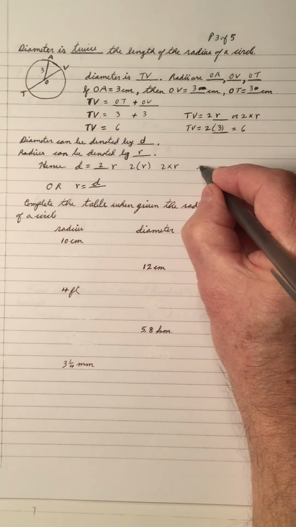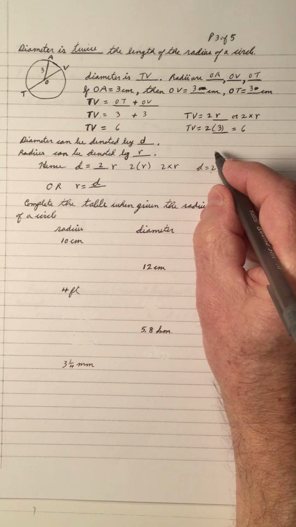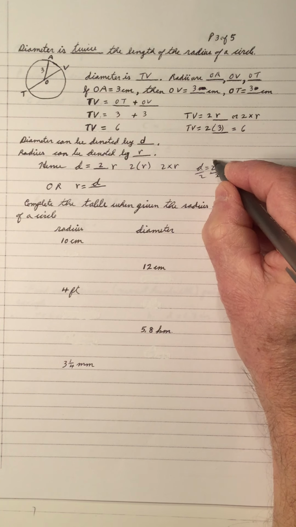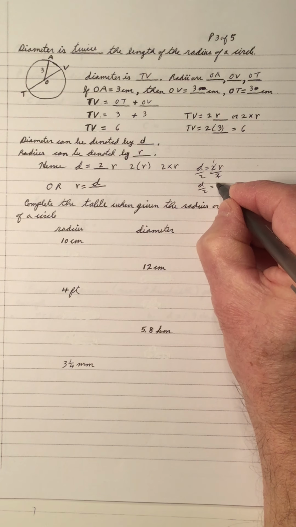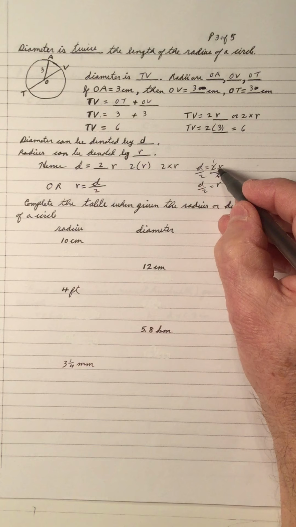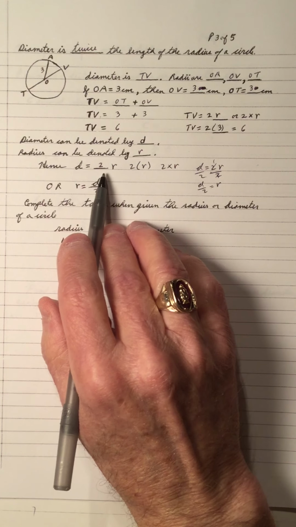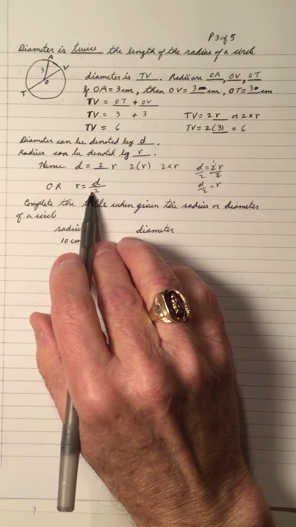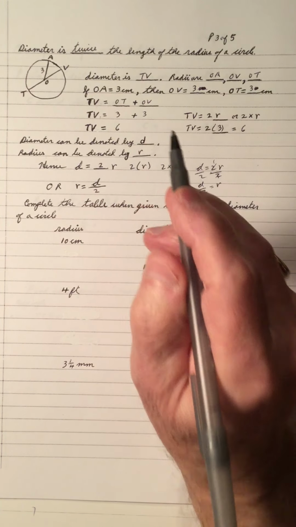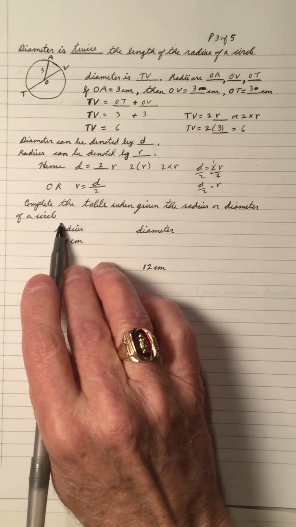If D equals 2R, then if you want to divide by 2 on each side, the 2's cancel because of division. So you get D over 2 equals R. So R is equal to D divided by 2. This is only a way of working the equation to show you. So the diameter is twice the radius, or the radius is half the diameter. Whatever way. You can always keep this one in mind and substitute in, as I'm going to show you.